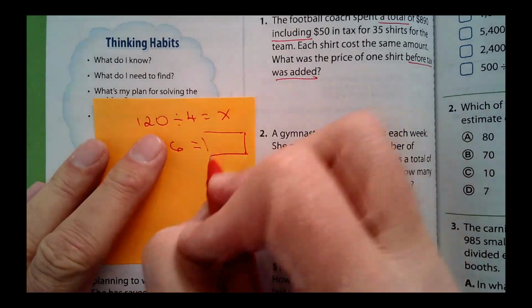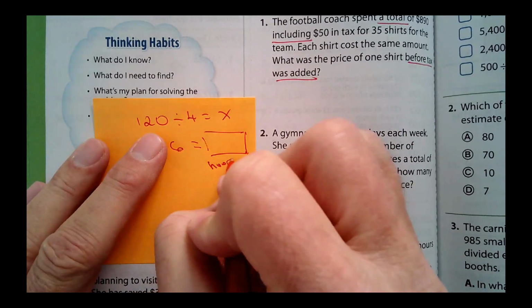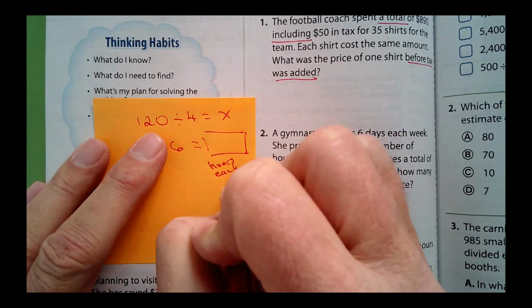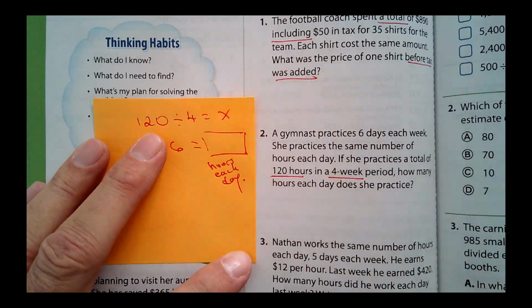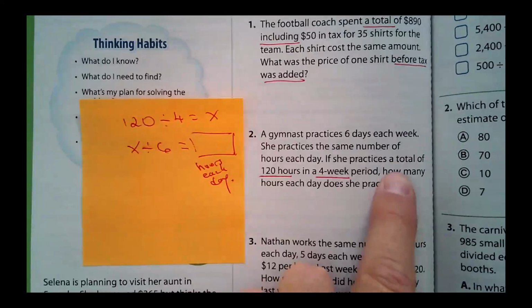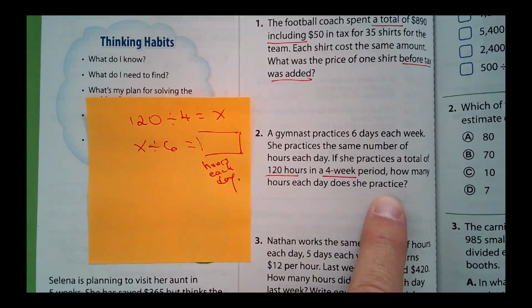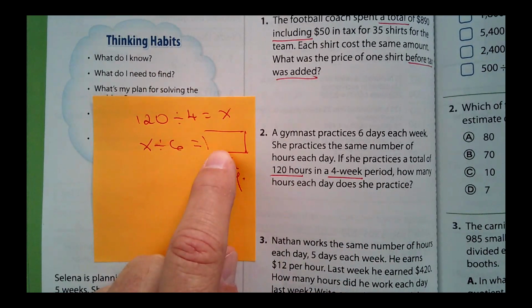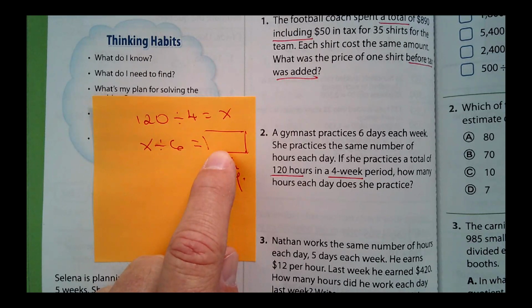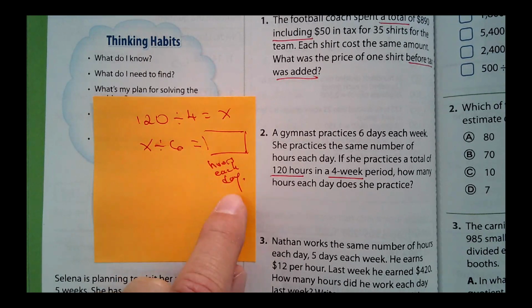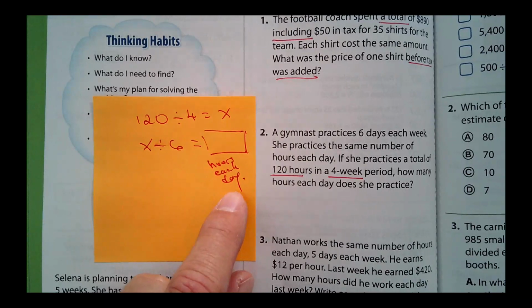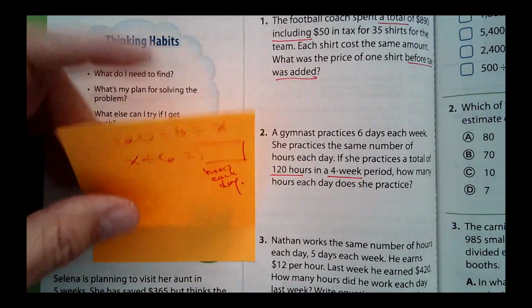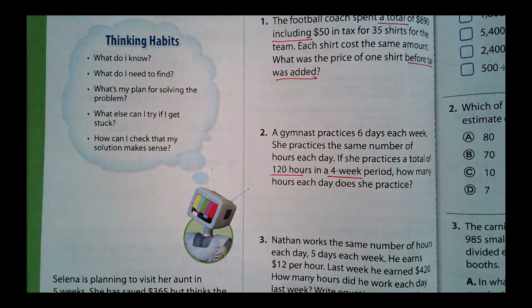That's going to be the hours each day that she practices, because that's what they're asking. How many hours each day does she practice? So make sure you label these. If you put the right answer, and let's say the right answer was 11, and you don't put hours each day, it's going to be marked wrong tomorrow. Okay? Hopefully everybody's got that.